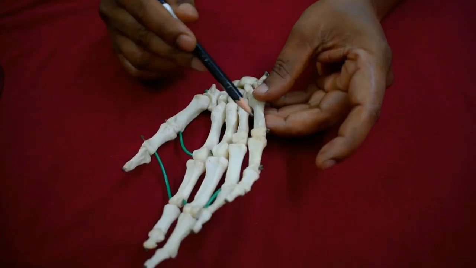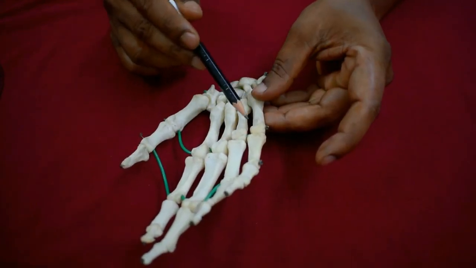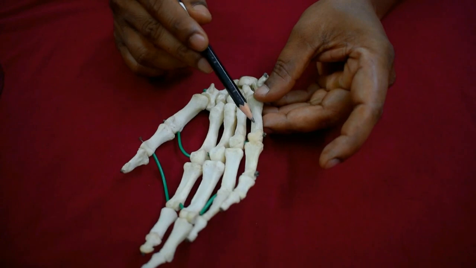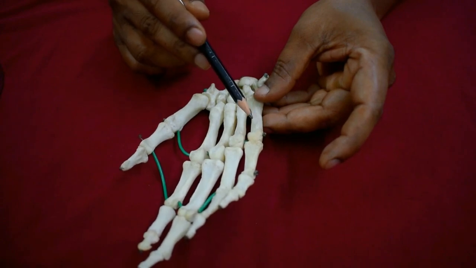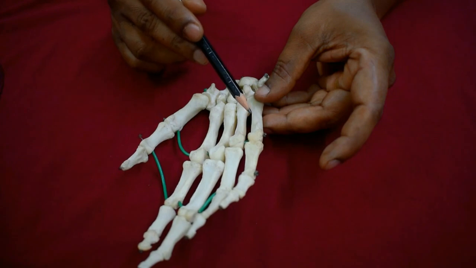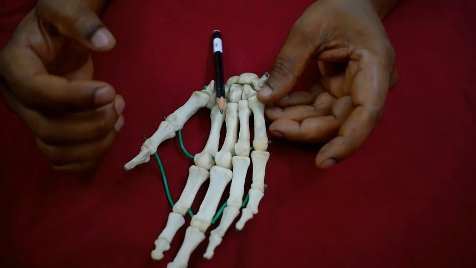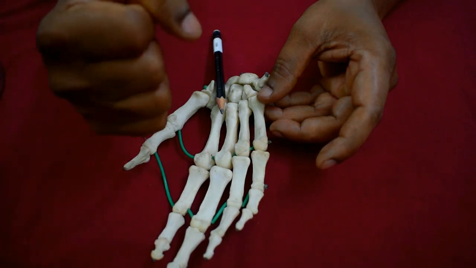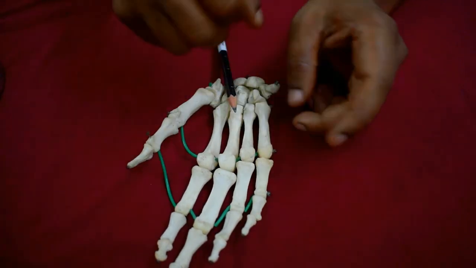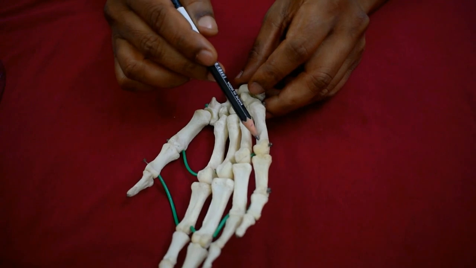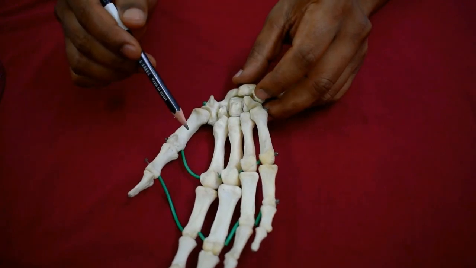The next applied aspect is fracture of fifth metacarpal bone. See here, this is fifth metacarpal bone. Fracture of fifth metacarpal bone, we call boxer's fracture. Usually skilled boxers will not make a fist very tightly, but unskilled boxers, if they make their fist very tightly and if they hit, it leads to fracture of fifth metacarpal bone, that fracture we call boxer's fracture.